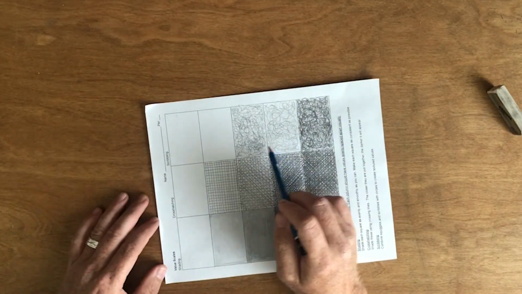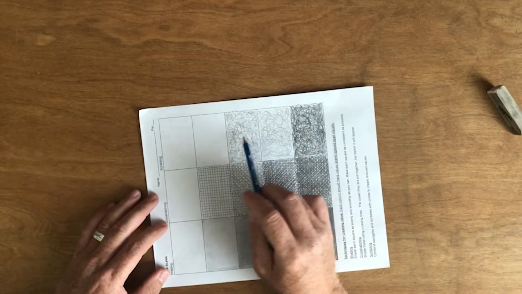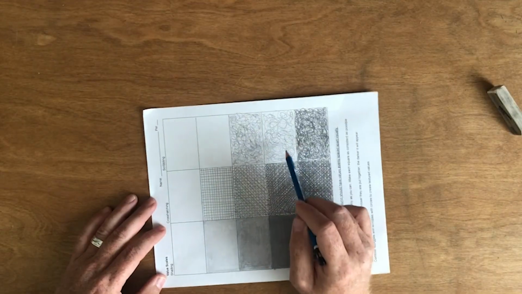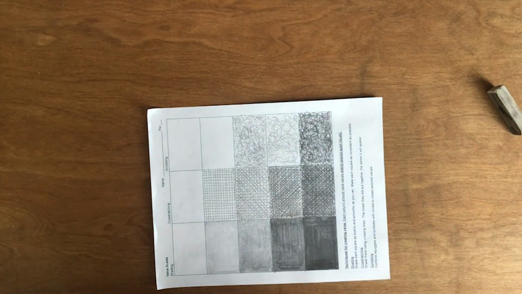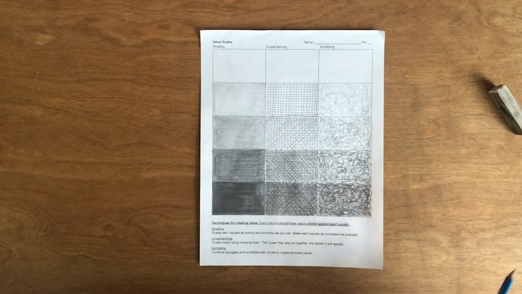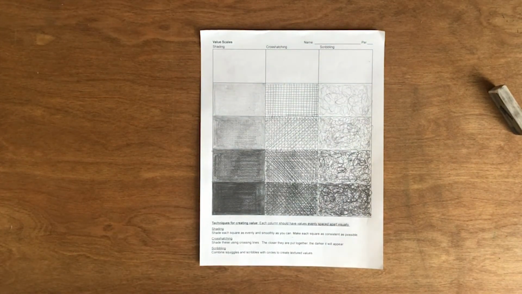See how right now, this is still almost that same value. I want to work on them for a little bit, I'll come back. Okay, here we go. This is now complete.